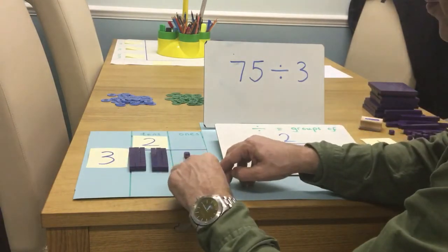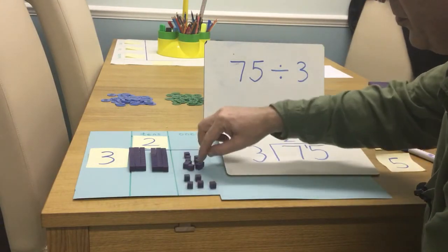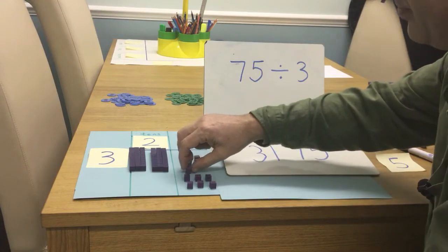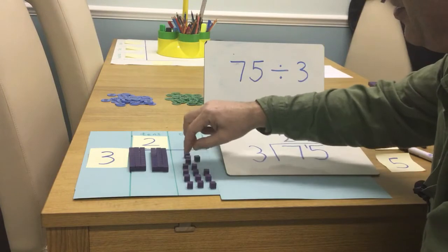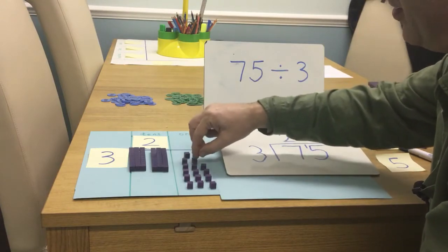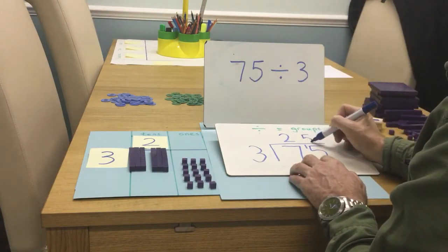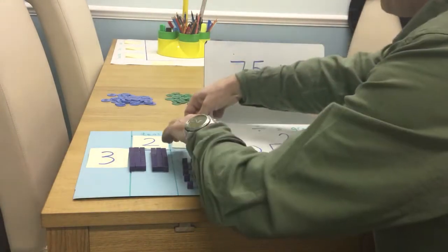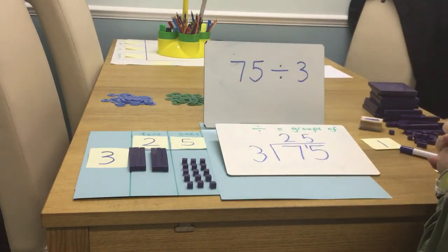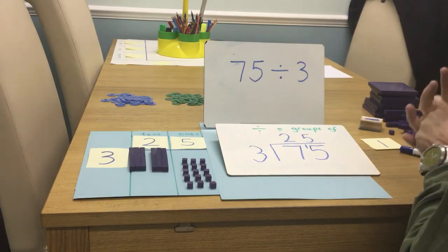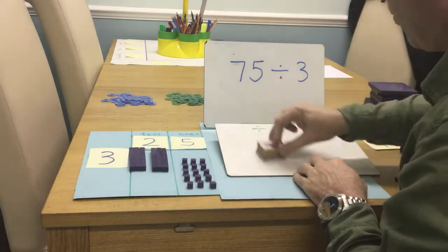Right, we're off. One group of 3, 2 groups of 3, 3 groups of 3, 4 groups of 3, 5 groups of 3. The answer is 5. So 75 divided by 3 equals 25. Right, we're doing really well, so let's go for one more.